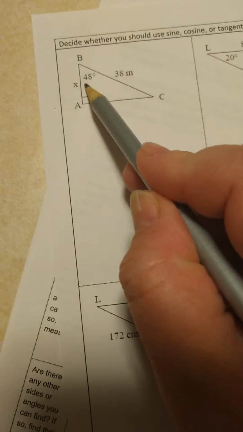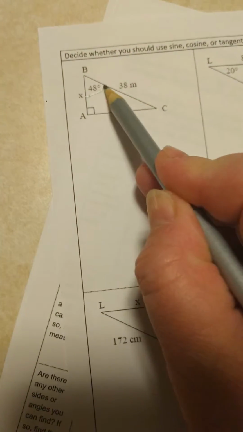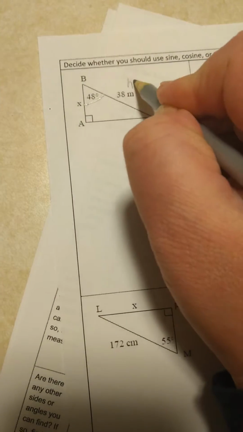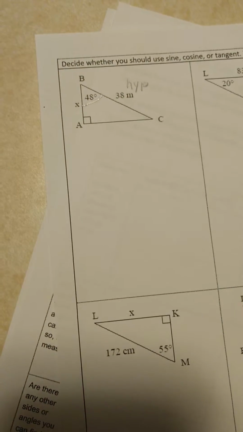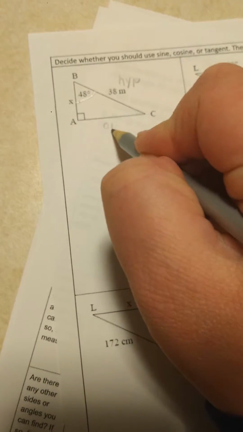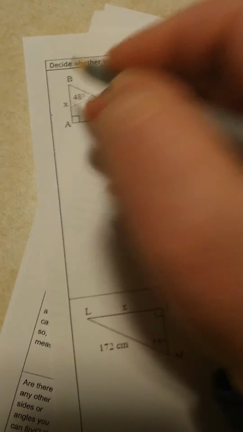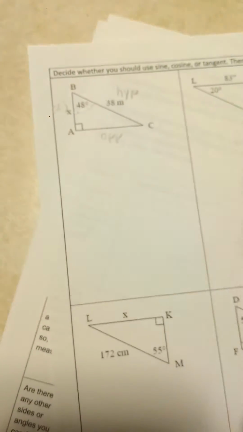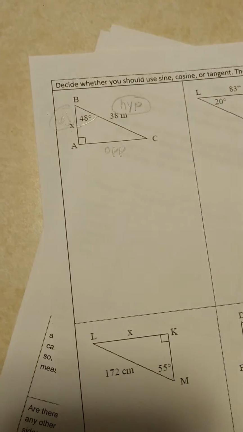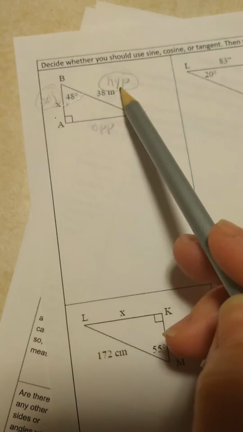So as we look at our reference angle, it's 48 right here. It's B. So the first thing we do is we always label our hypotenuse with HYP. Which one's our opposite? Oh, yep, down here. That's absolutely our opposite. And then our X is actually our adjacent. So let's circle the two side lengths that we're working with. We're working with adjacent and hypotenuse.